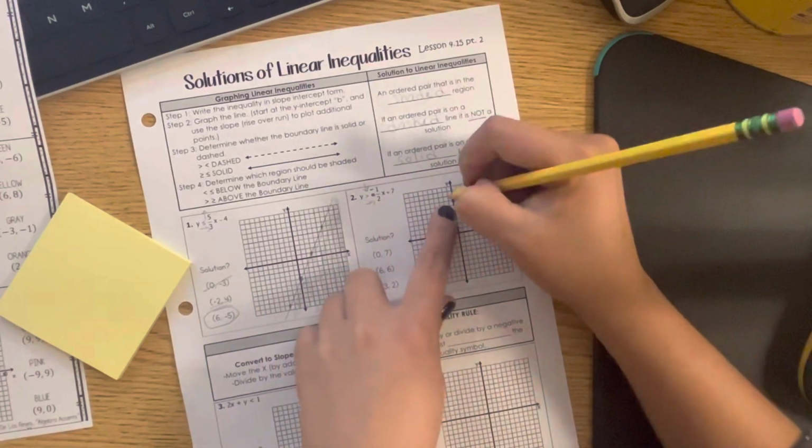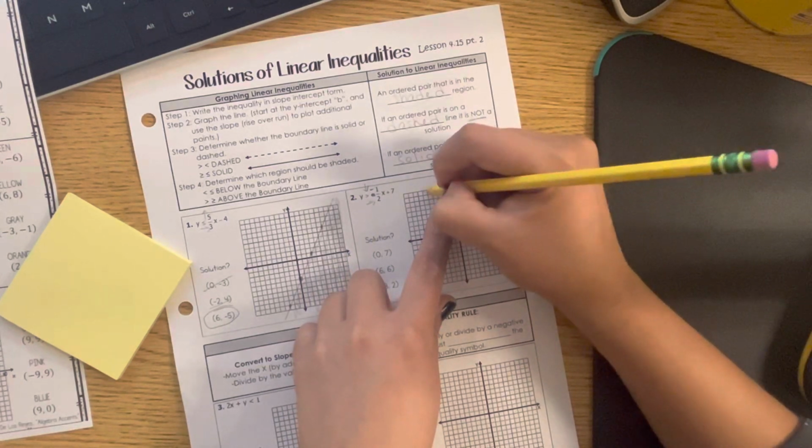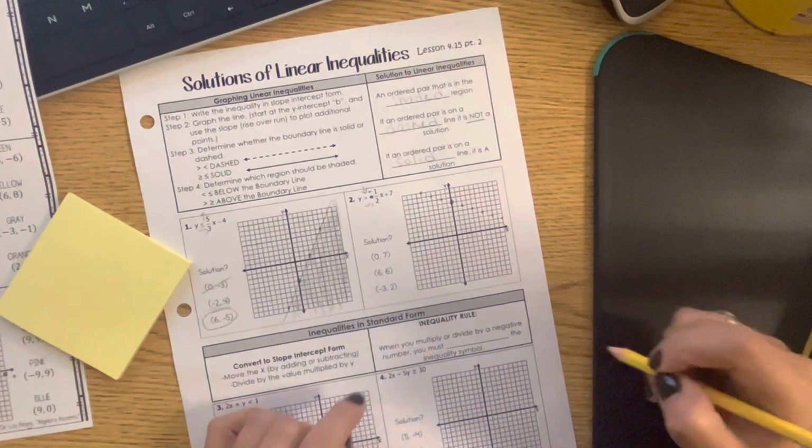In the opposite direction, we're going to go up 1, left 2, put a dot. Up 1, left 2, put a dot. Up 1, left 2, put a dot. Sounds like a song, okay?